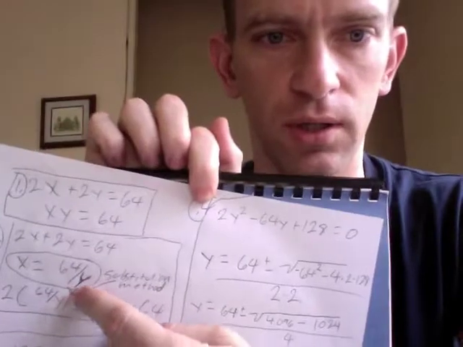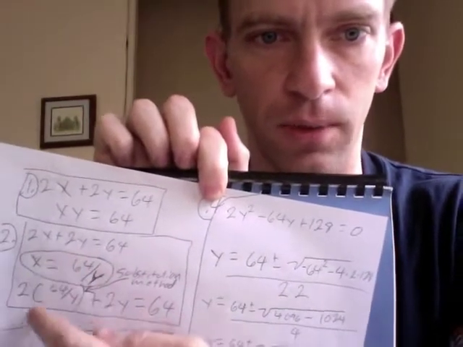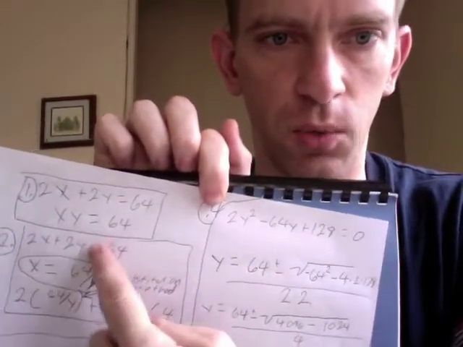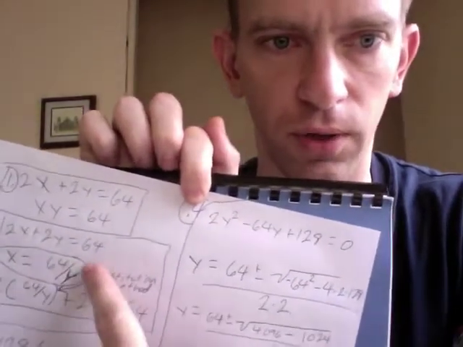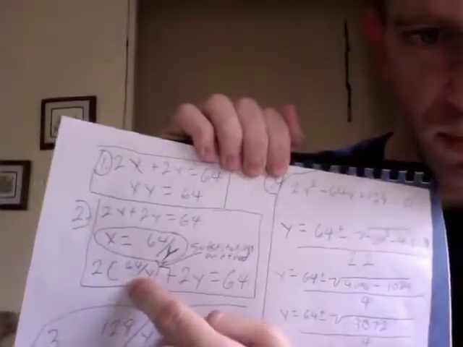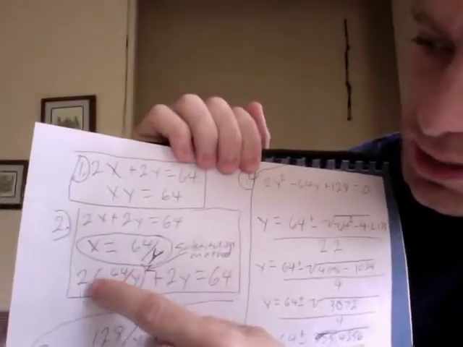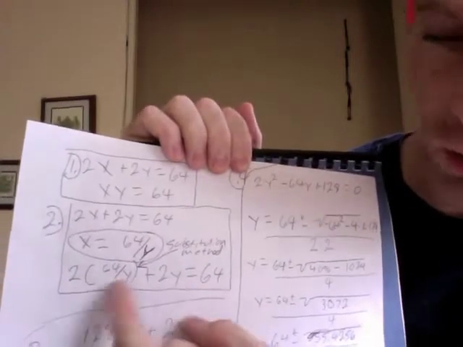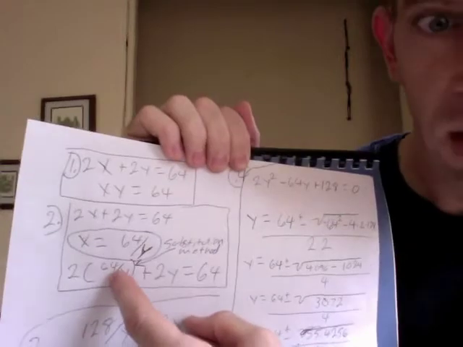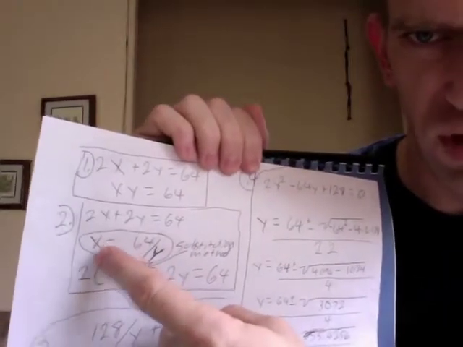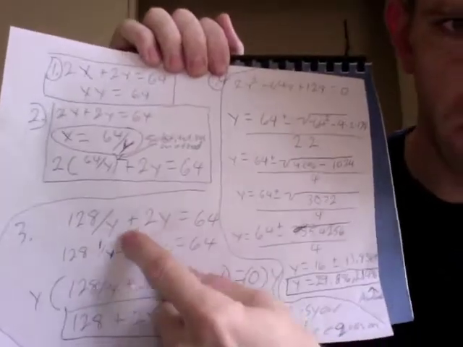So next, I went and used the substitution method. I picked one of the equations. I took this one, x times y is 64, solved for x, and substituted that into the other equation so that you have all y's. So you see this is actually substituting the y from the other equation. Okay, and then I started solving.